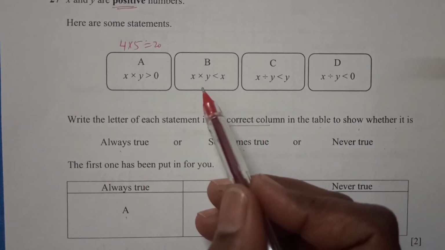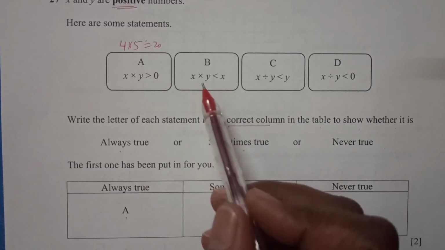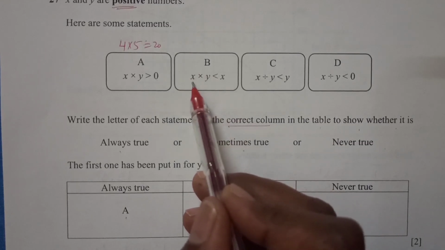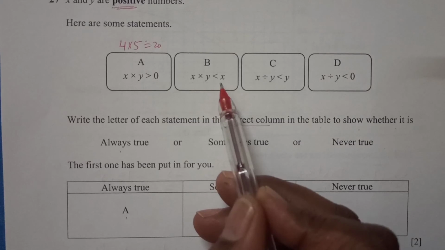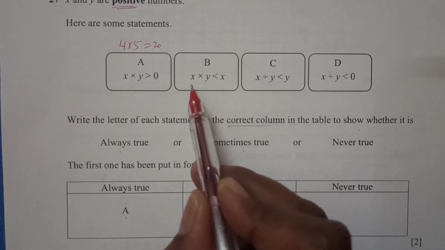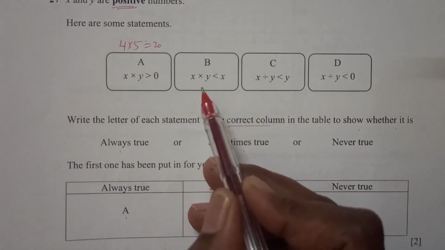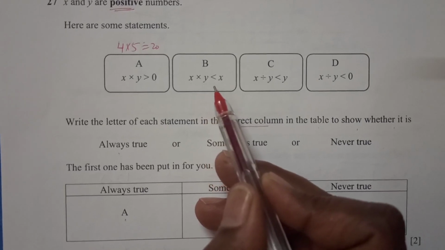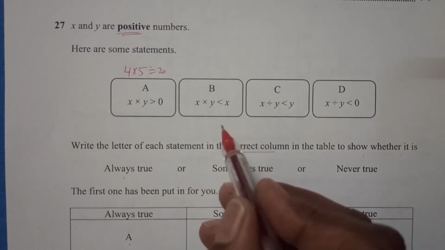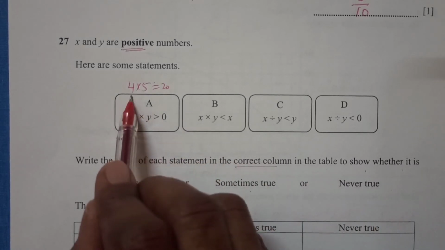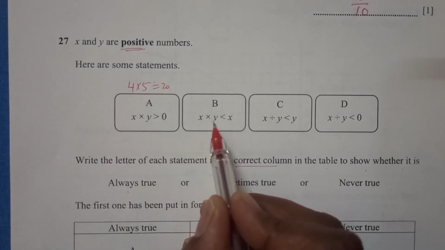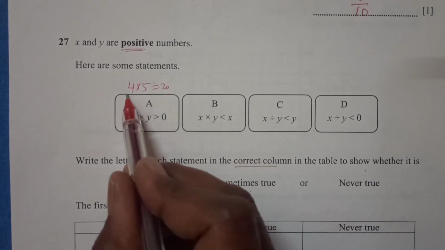Now x and y. So we are not given which number is greater. So x times y is less than x. Obviously when they are positive numbers, it will be less than this, but it depends. Let me give you an example. If we are taking 4 and 5, 4 times 5 it's 20. 20 is not less than 4, right?